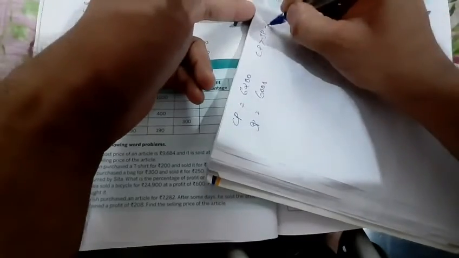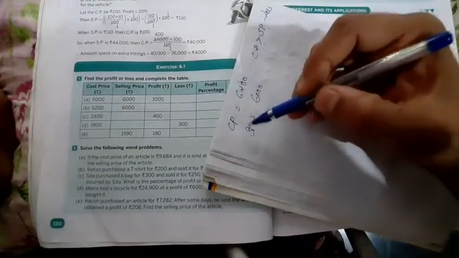It is loss. That transaction will be loss. Okay. So we understood what this is. This is loss. So if it is loss, we don't want to find out the profit and we don't want to find out the profit percentage. If it is loss, we have to find loss and loss percentage.